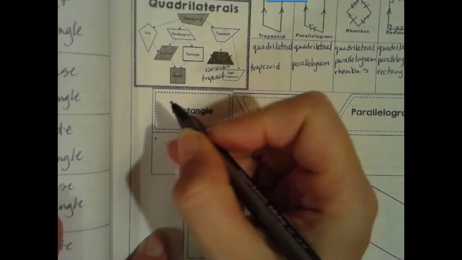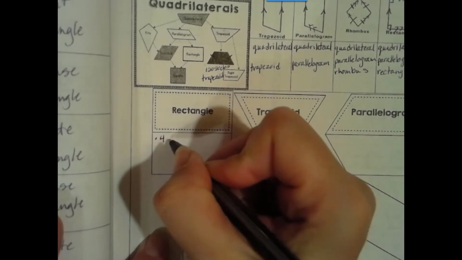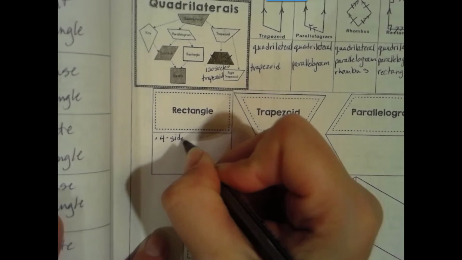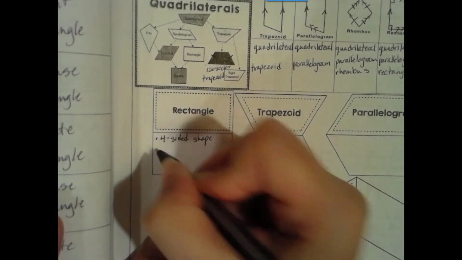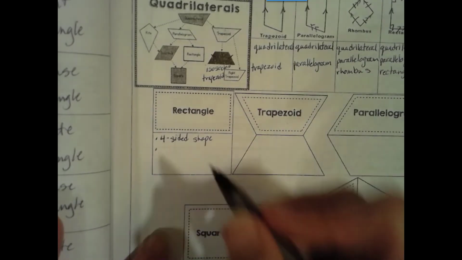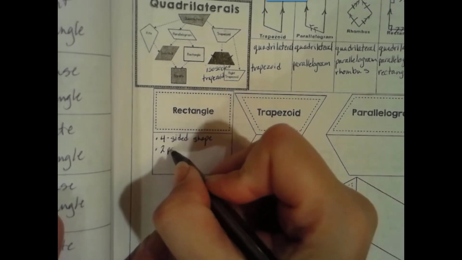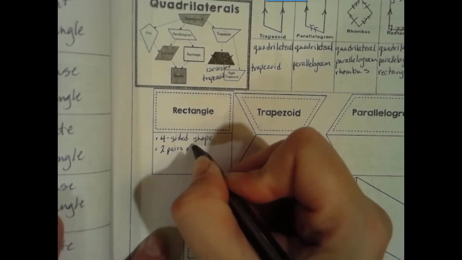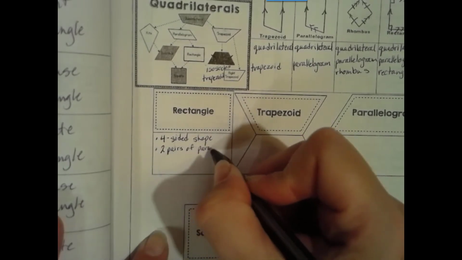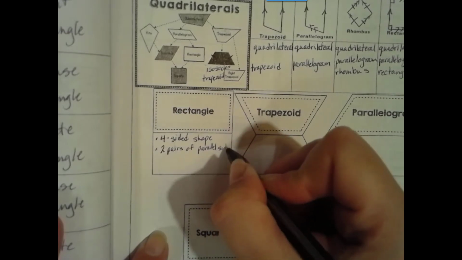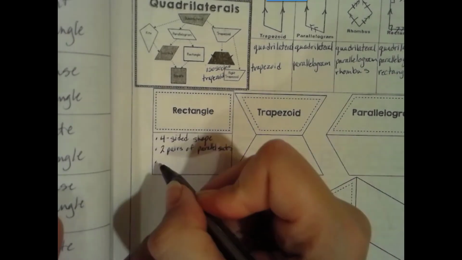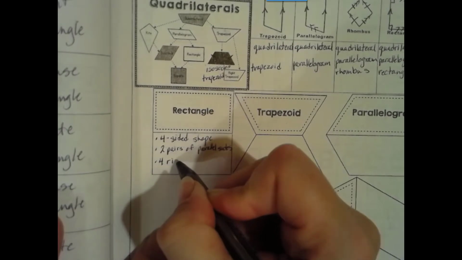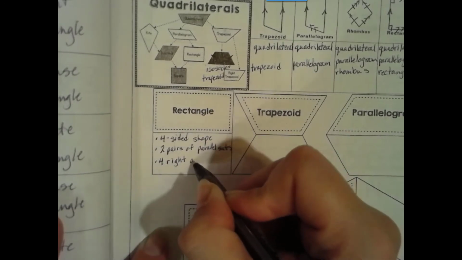So a rectangle is a 4-sided shape. It has 2 pairs of parallel sides. And it has 4 right angles.